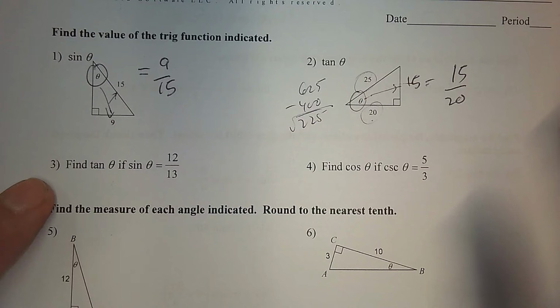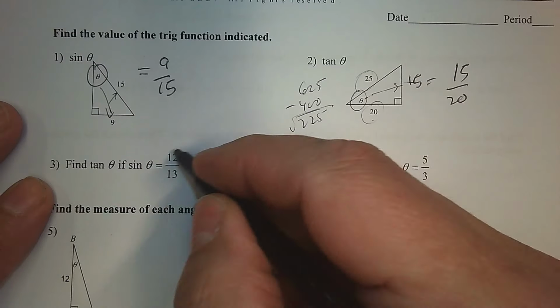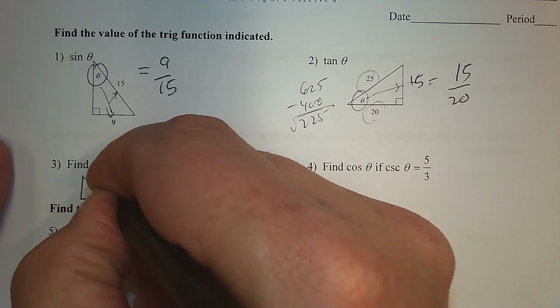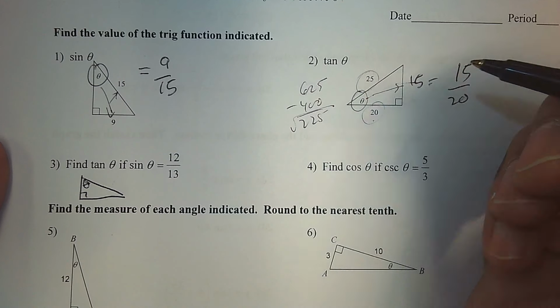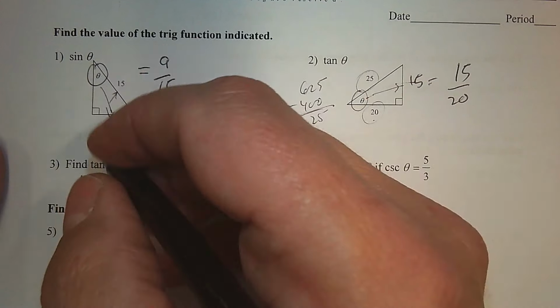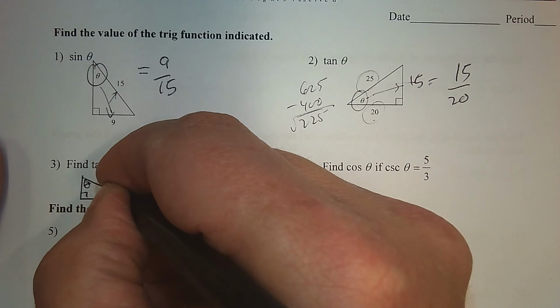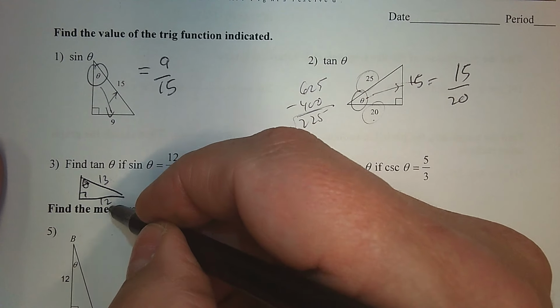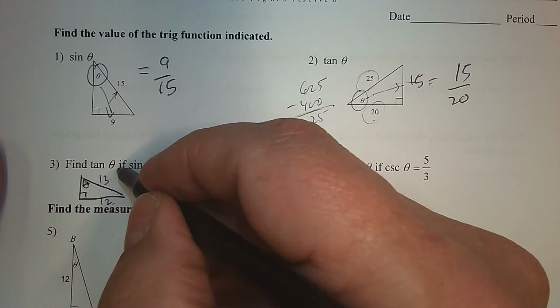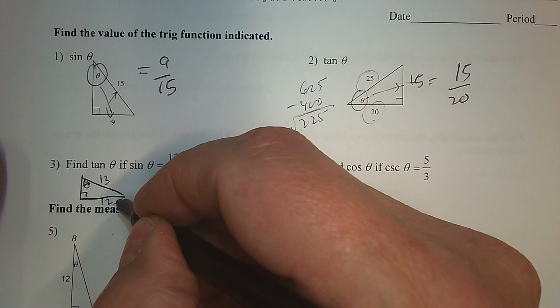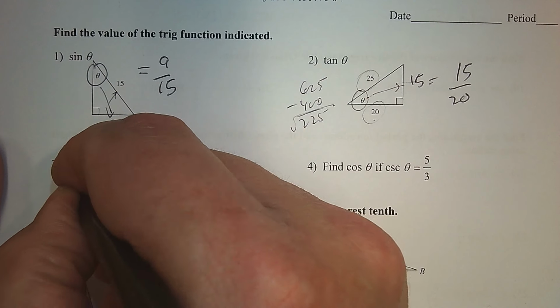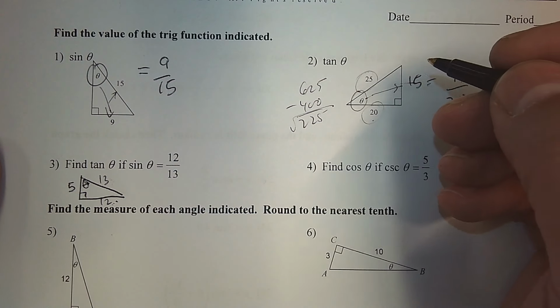Number 3. How about if I give you a trig ratio, could you find the missing one? So for this one, I'm going to draw a triangle. Sine is opposite over hypotenuse. So to find this missing side, it's 13 squared subtract 12 squared. So 169 take away 144. That's 25, and then the square root of 25 is 5.